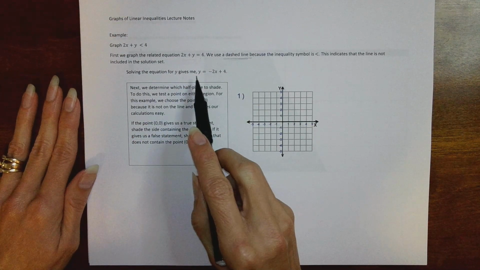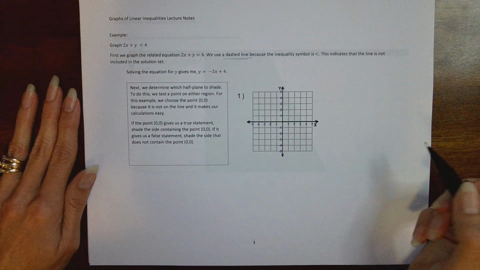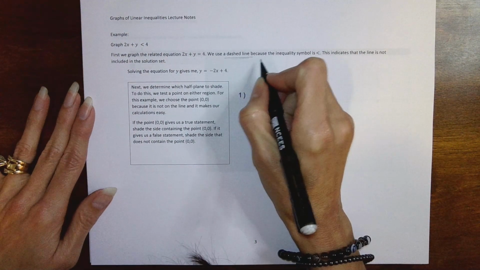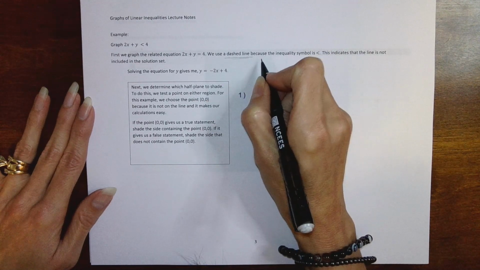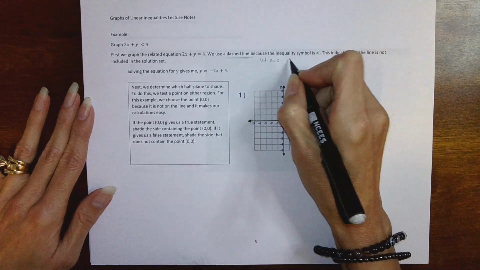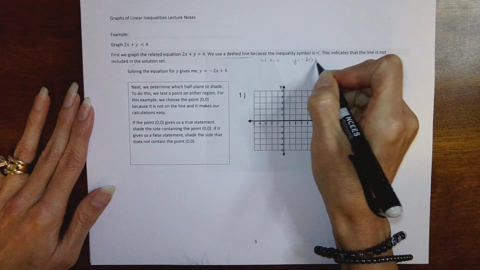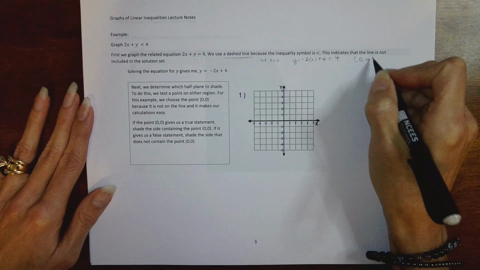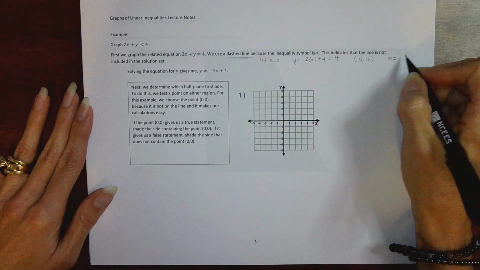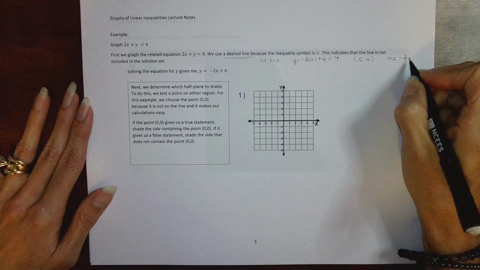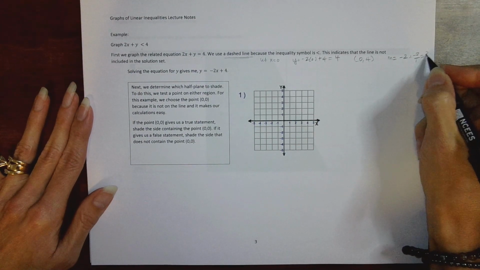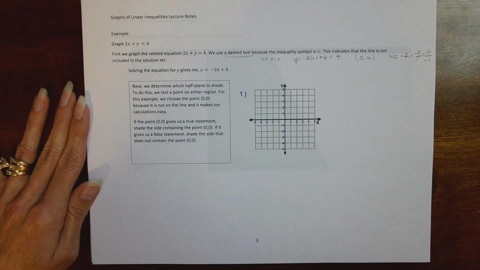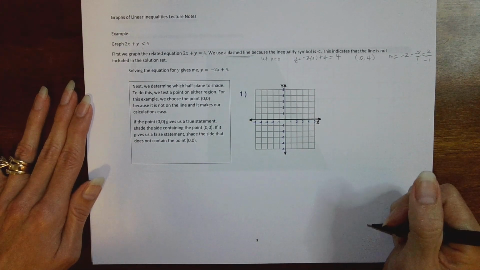So I solved the equation for y, and it gives me negative 2x plus 4, and you can graph however you like. If I let x equal 0, then I get y is equal to negative 2 times 0 plus 4, or y equals 4. So that gives me the intercept (0, 4). And my slope is negative 2. So I can rewrite that as negative 2 over 1 or 2 over negative 1. And remember, our intercept gives us our starting point, and our slope gives us the walking directions.